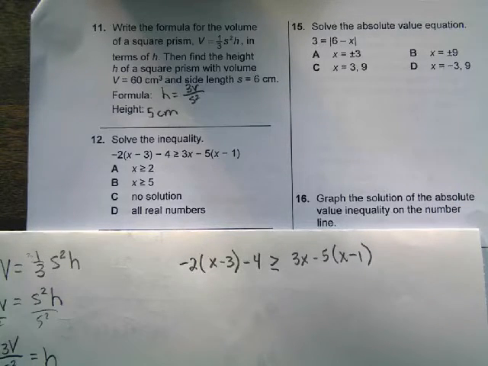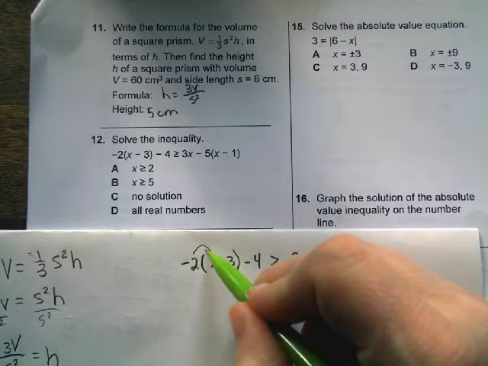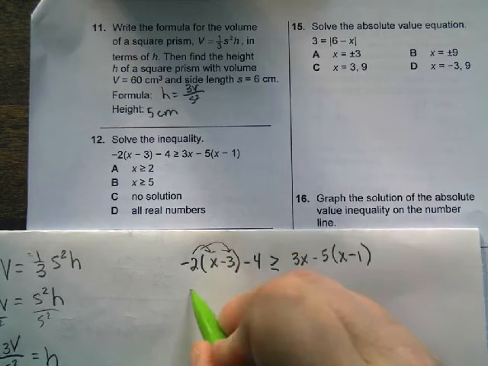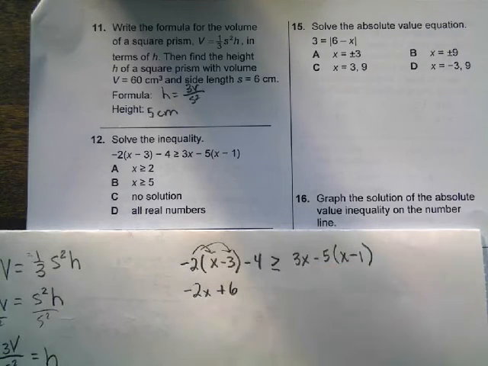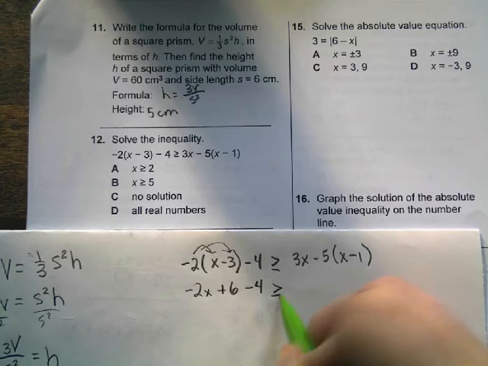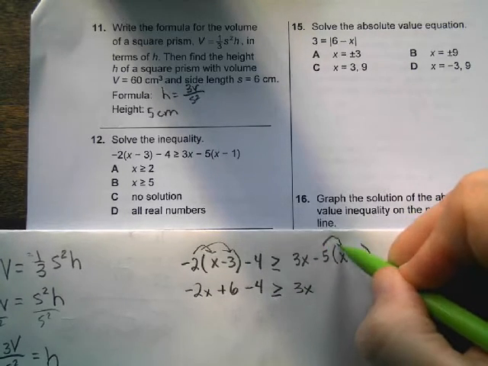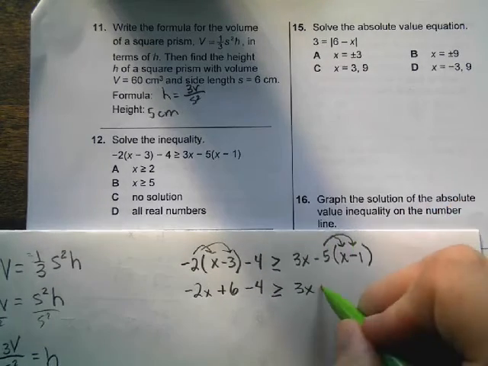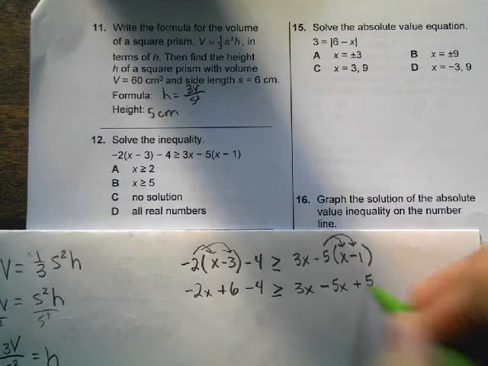Let's figure this out. I'm going to distribute the negative 2 first, and I get negative 2x plus 6, minus 4 is greater than or equal to 3x, and now I'm going to distribute this negative 5. That's going to be minus 5x plus 5.